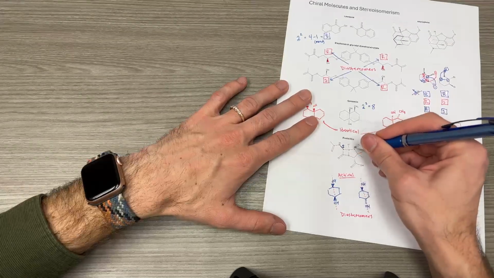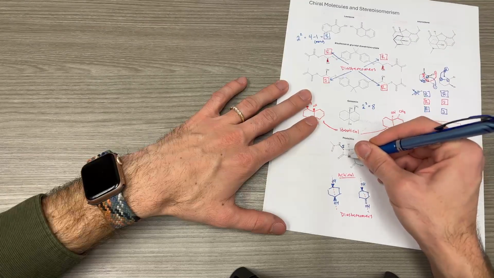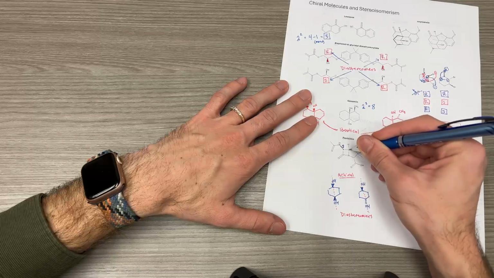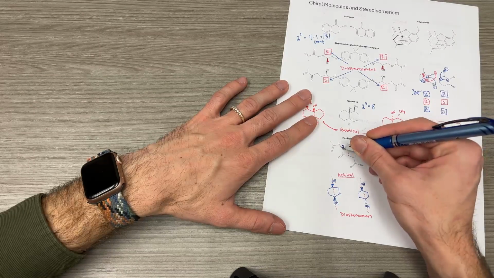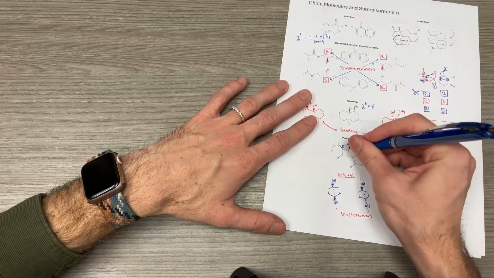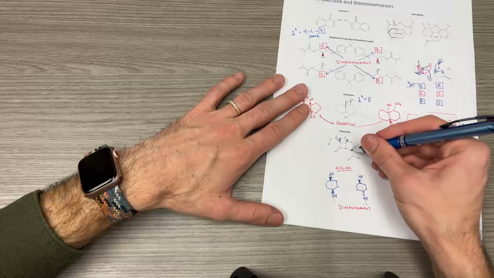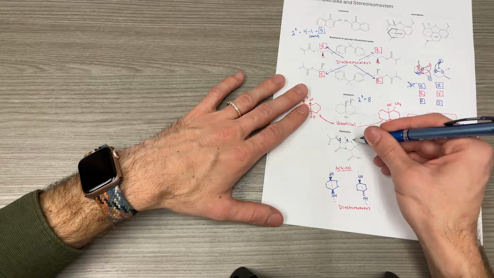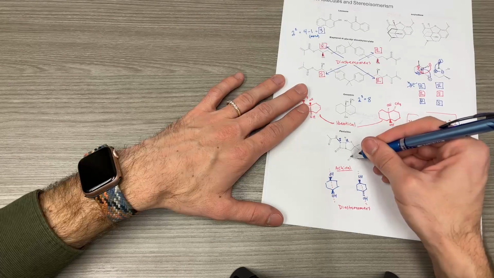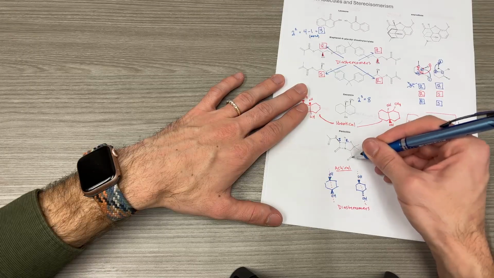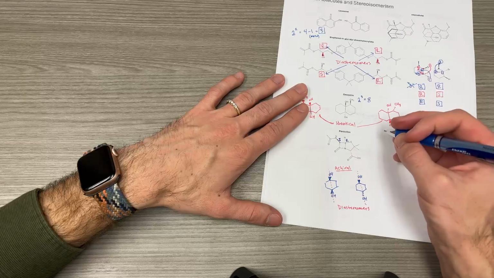Here, priority 1, priority 2, priority 3. Priority 4 is going away. 1 to 2 to 3. It's clockwise. That's an R configuration. And here, 1 to 2 to 3. Notice how sulfur is a higher atomic mass here than oxygen.